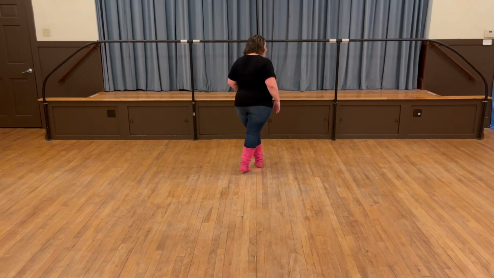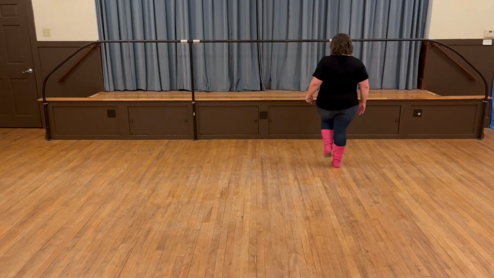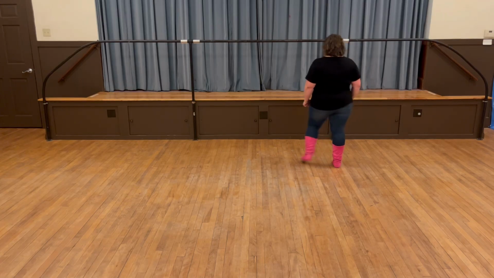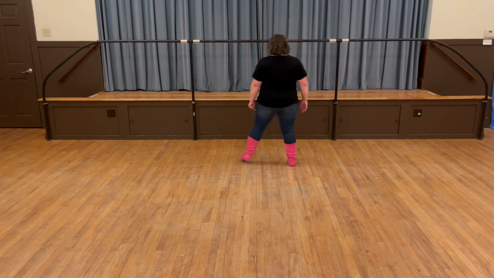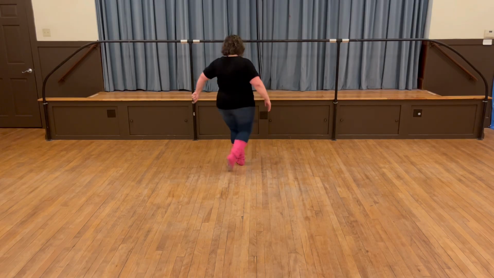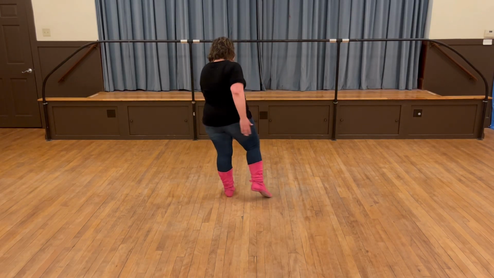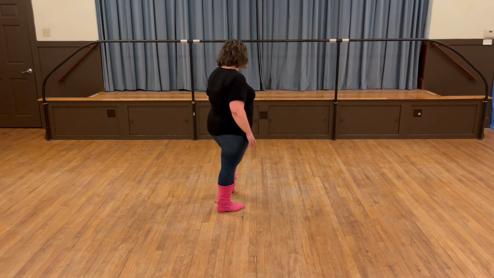Section 2 of our tag, we're going to step our right foot to the right side, step together with your left, step your right foot to the right side, touch your left next to your right. Step your left foot to the left side, step together with your right, step your left foot to the side. We're now going to do how we end the dance. So we're going to step back with our right and sweep your left from front to back. Step back with your left, sweep your right from front to back. Step back with your right, pop that left knee forward.